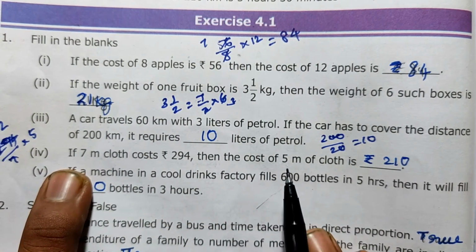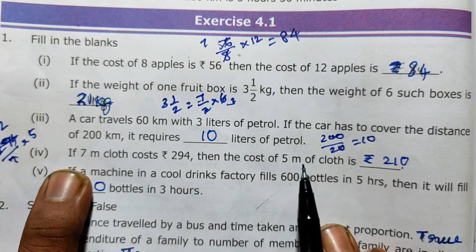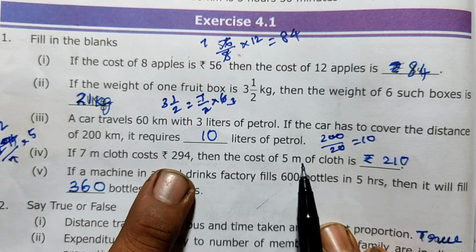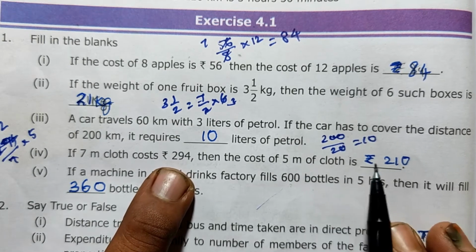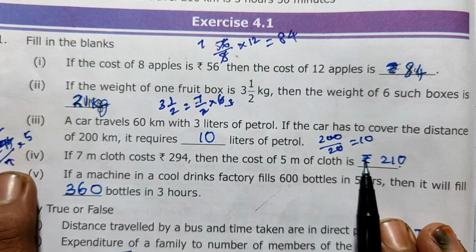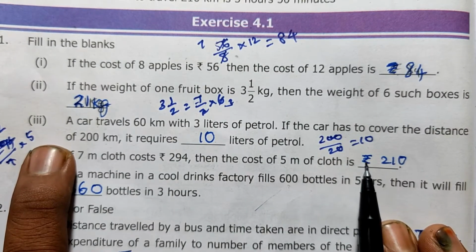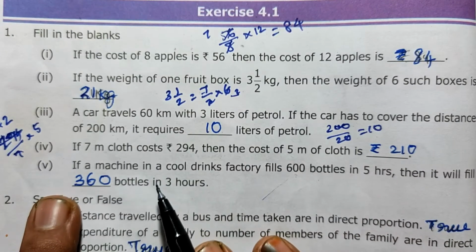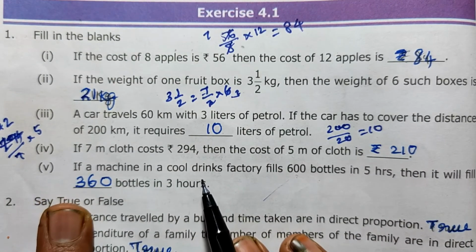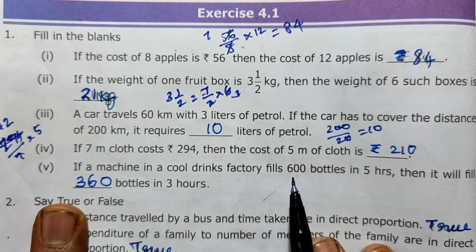Then 7 meter cloth costs 294. Then the cost of 5 meter. 7 meter cloth oda rate 294 னு சொல்லிருக்காங்க. Then 5 meter cloth oda rate எவ்வளவு அப்படினு கேக்குறாங்க. That is 294 divided by 7 into 5. Totally 210.